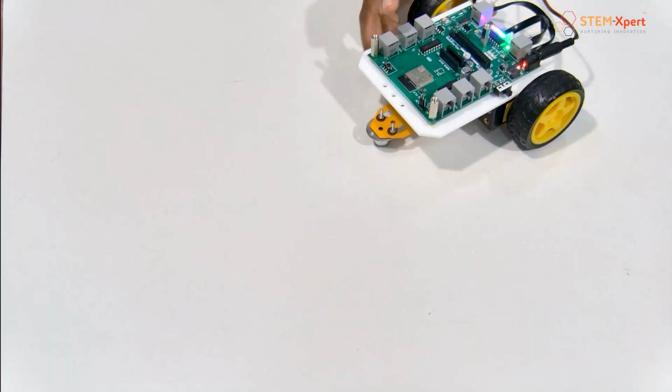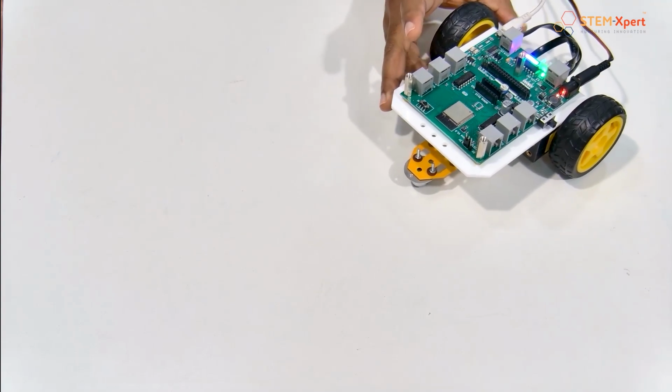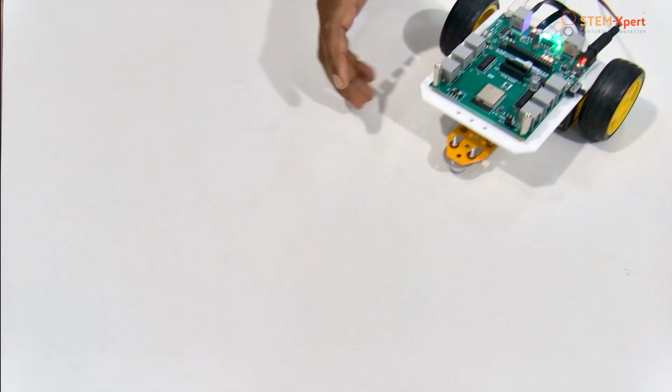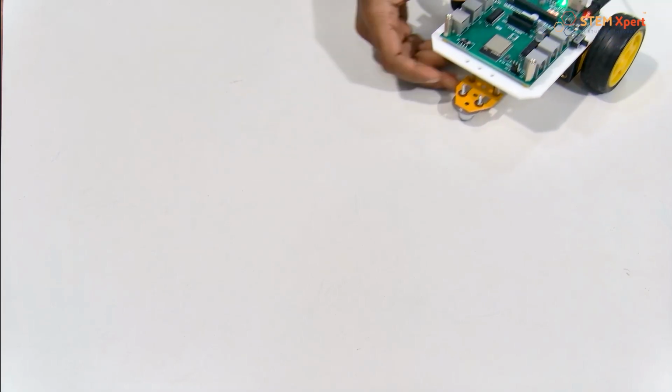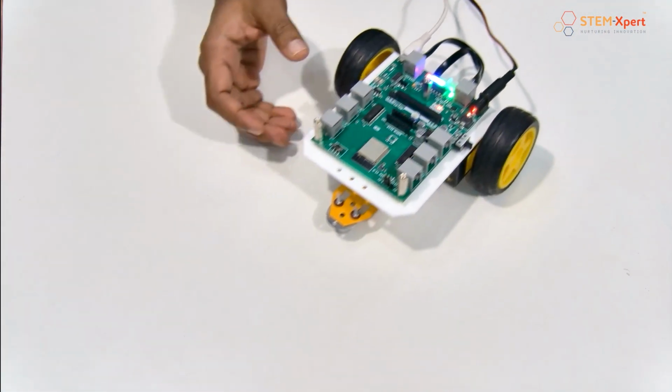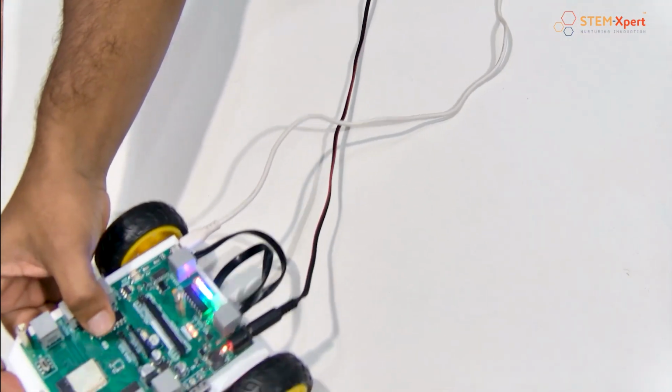Here you can see that this is our board, this is our robot. Once the code is uploaded, now you can see that it is going forward for 2 seconds and back for 2 seconds. Okay, this is how we are making our free running robot.